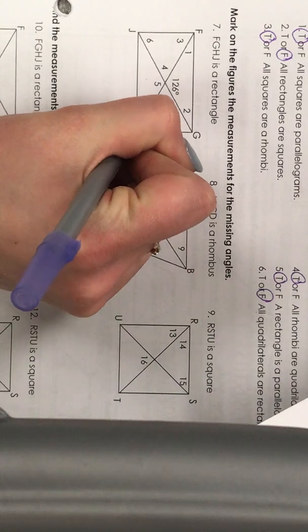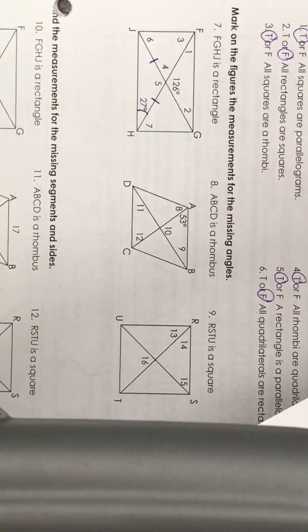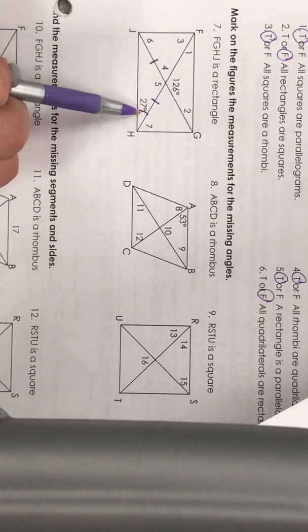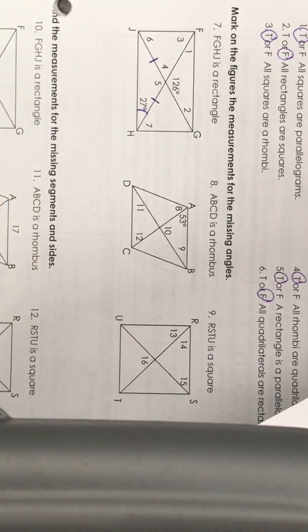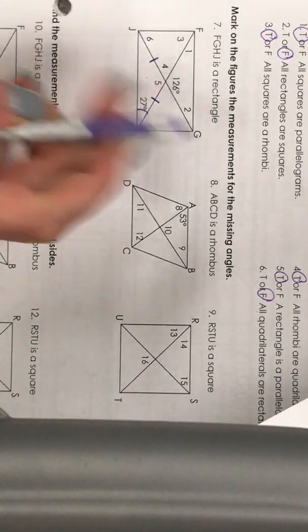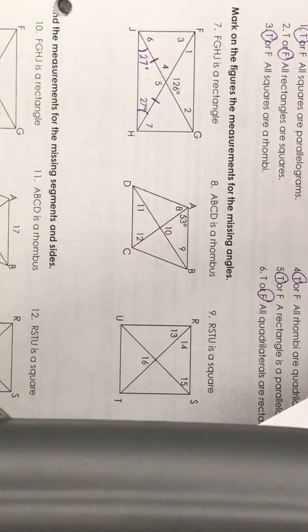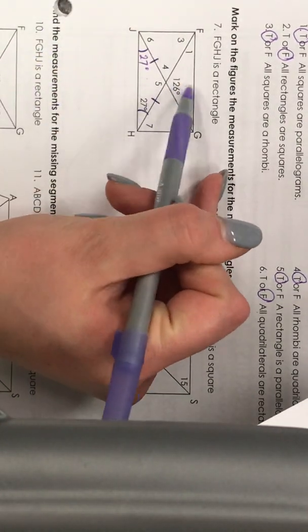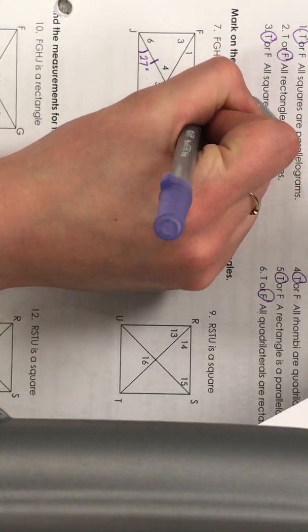If this angle is 27, put in our isosceles markings here, I know that angles that are across from or opposite from congruent sides are also the same. So this 27 is congruent to this other one down by J. These two triangles are identical. So I know that angle 2 is also 27 degrees, and so is angle 1.